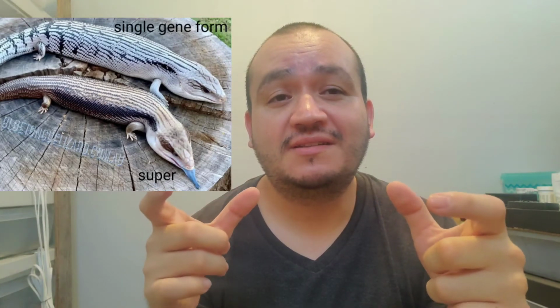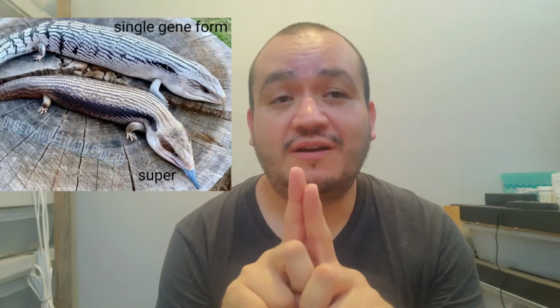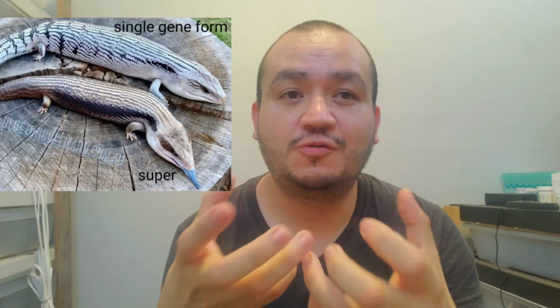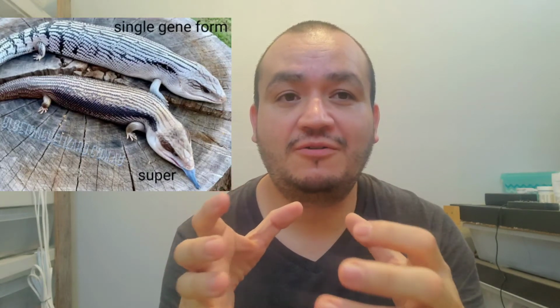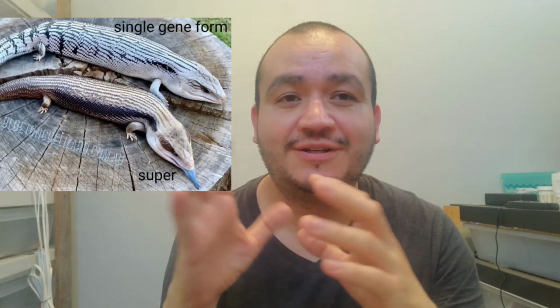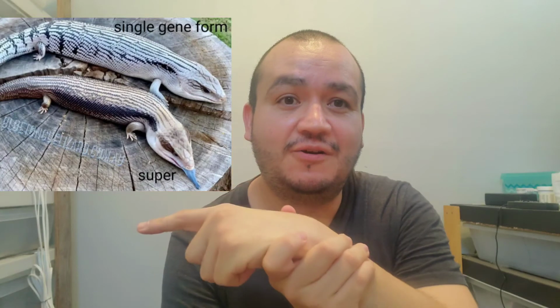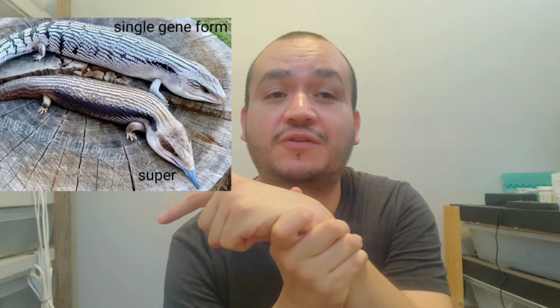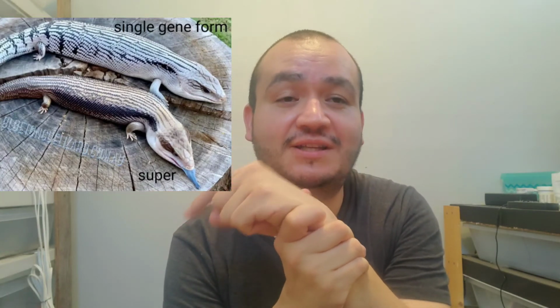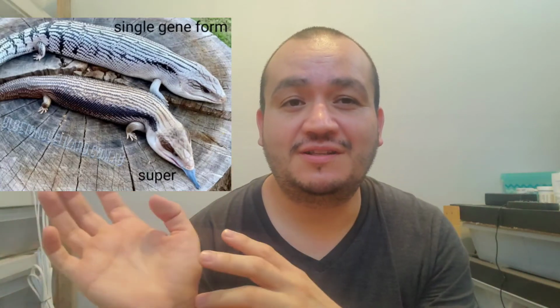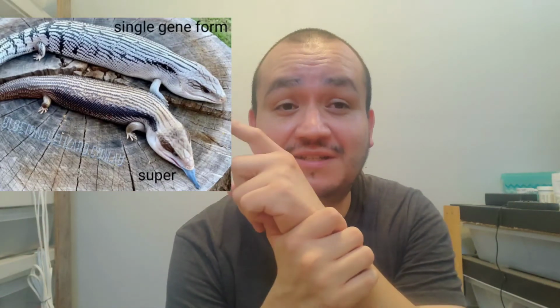What that means is if you put 2 together, you will produce a super version, which is an actual reduced pattern. I'll put a picture of the regular right here, and down here I'll put the super form of it. That's what you get when you put 2 together and get the chance. Just like ball pythons, if you know pastel, you put 2 pastels together, you have a chance of producing super pastels. The same works here with the genetics of this animal.